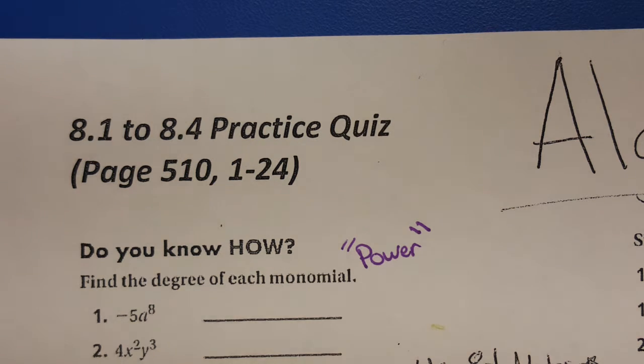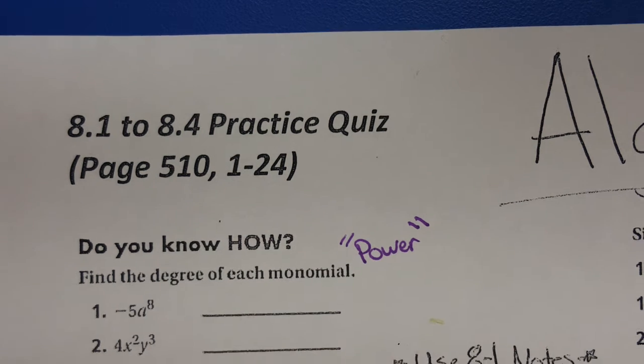Hey, what's up, students? I'm going to go over the practice quiz here. I pulled these questions from page 510. I'm doing 1 through 24 with the bonus question, so here we go.